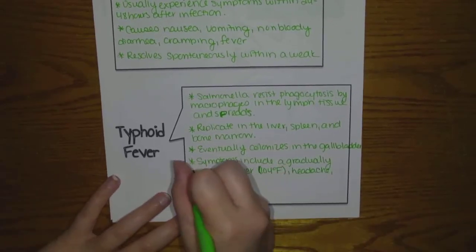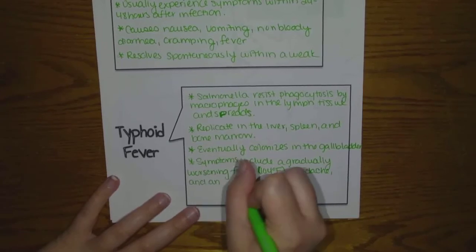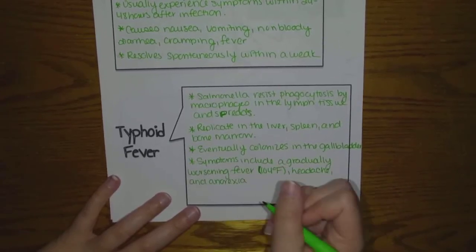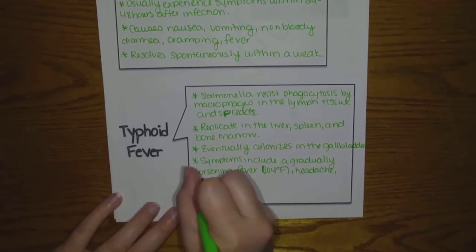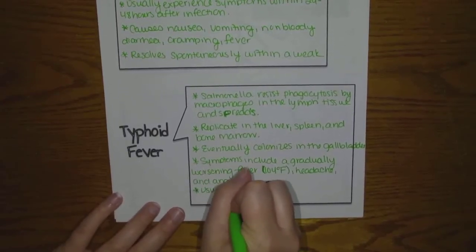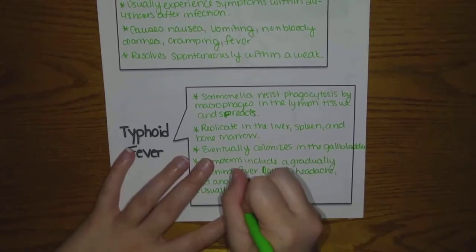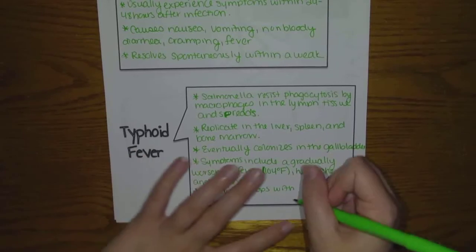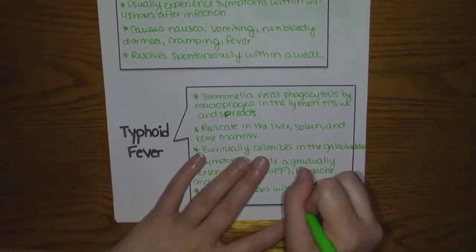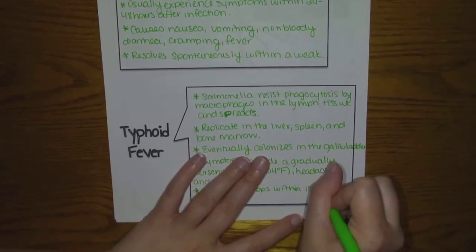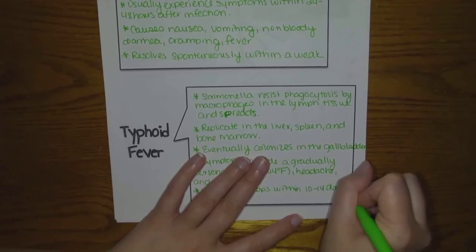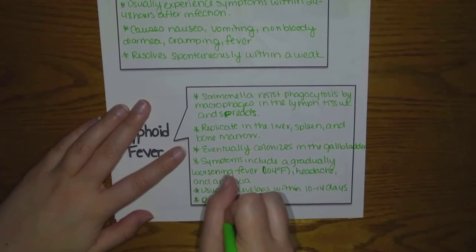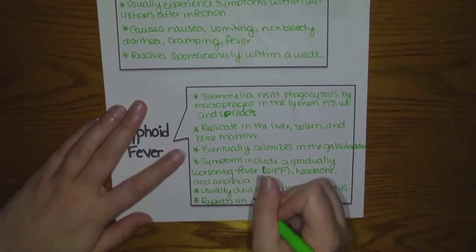You're not going to want to eat. This usually will develop within 10 to 14 days, and this will continue until you develop immunity.